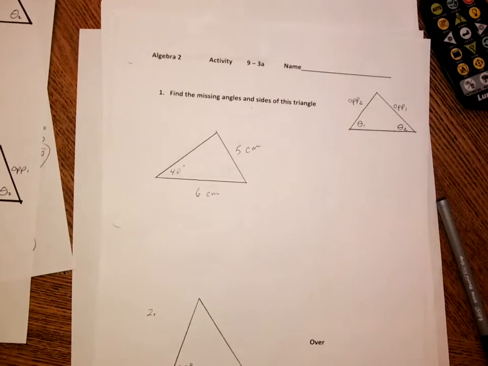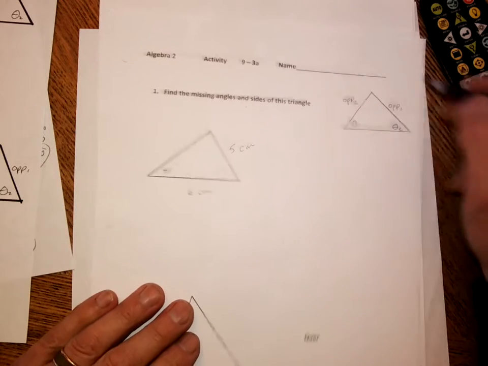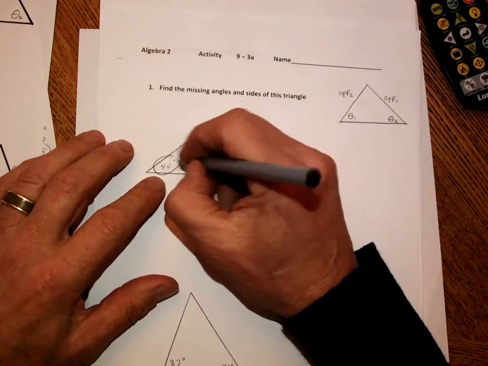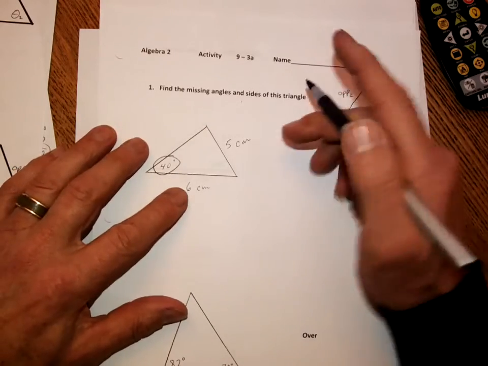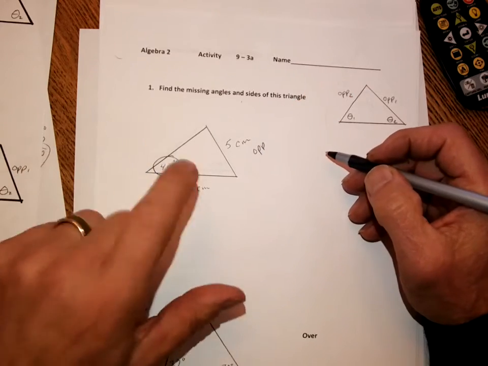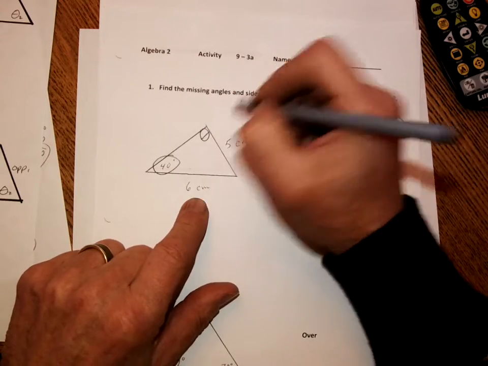Okay, so shift the paper over. Number 1, find the missing angles and sides of this triangle. Okay, so here's my little triangle. I've got my formula. So here's my angle. Let's call that theta 1. And then it has its opposite right here. I have a 6, a side. That's an opposite side to this angle here. Let's call that theta there.